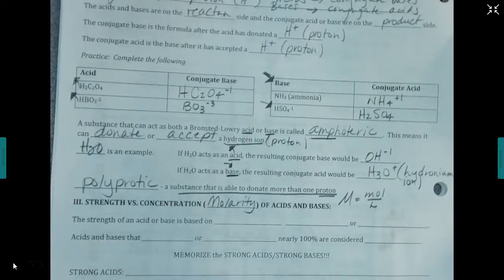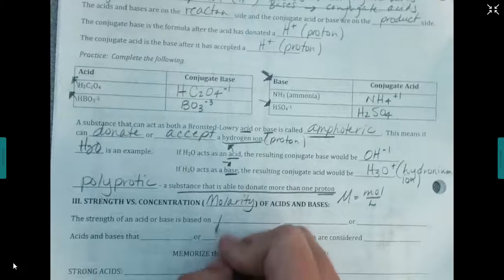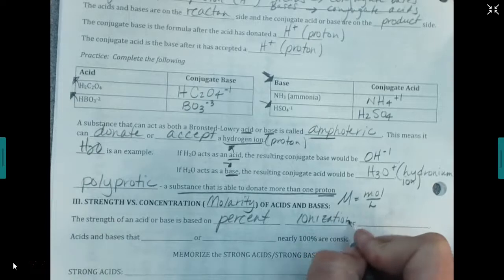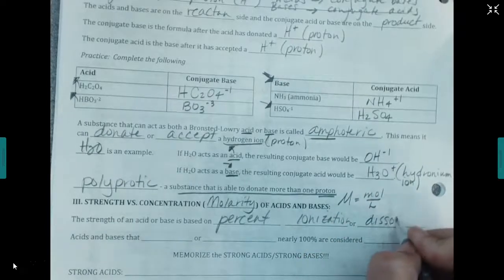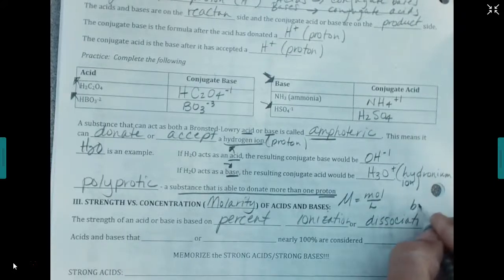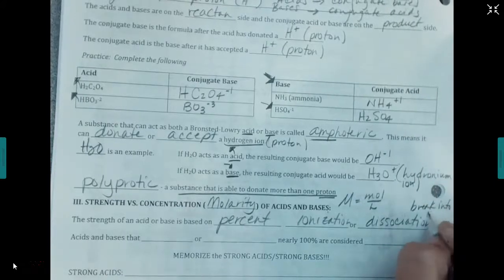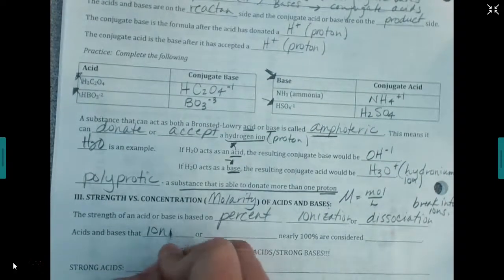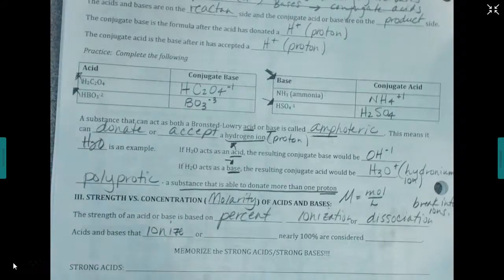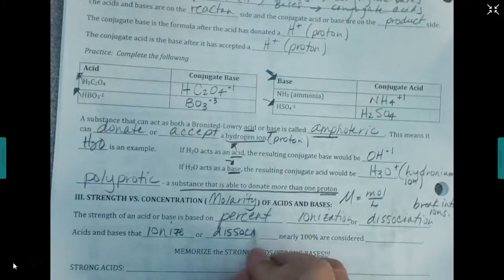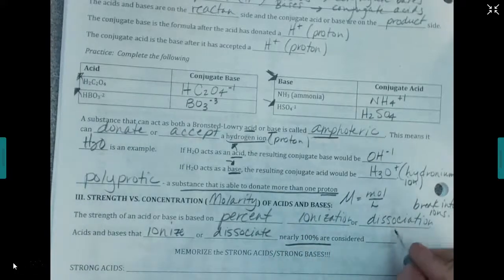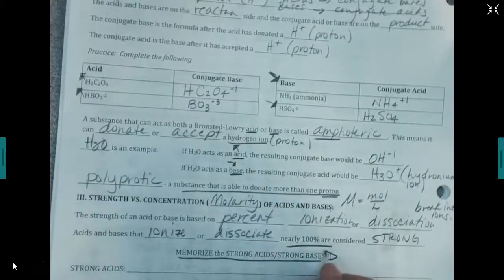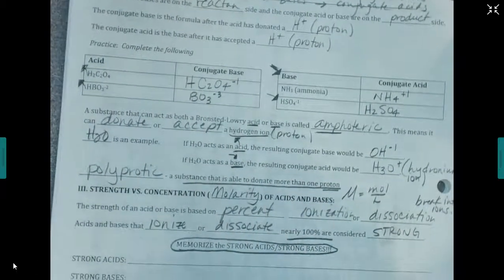The strength of an acid or a base is based on the percent ionization or dissociation. We've learned that word several times. Remember, it means to break into ions. Acids and bases that ionize or dissociate nearly 100% are considered to be strong. You must memorize the strong acids and the strong bases.